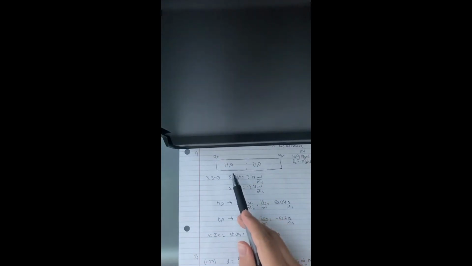So next, we're going to be adding up the mass fluxes. So 50.04 minus 55.6 would give us negative 5.56 grams per meter squared second, which means that the D2O is going to be mostly in the left direction, and therefore the mass flux is going to be like that.